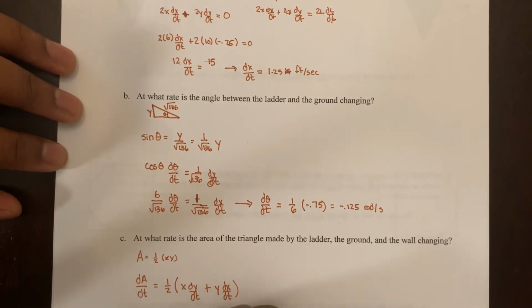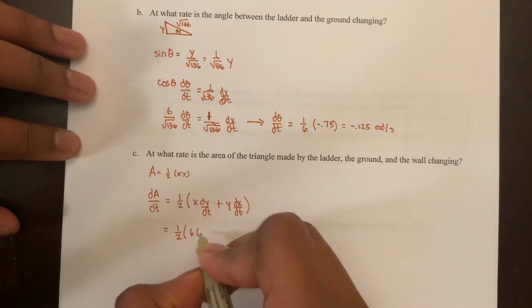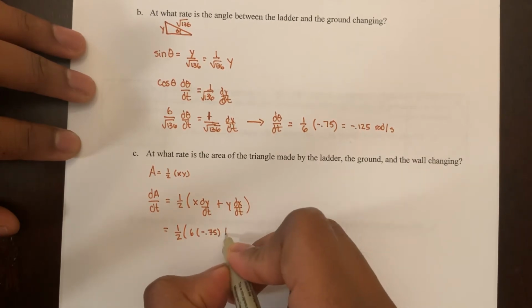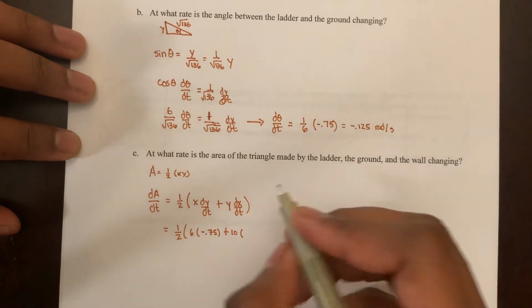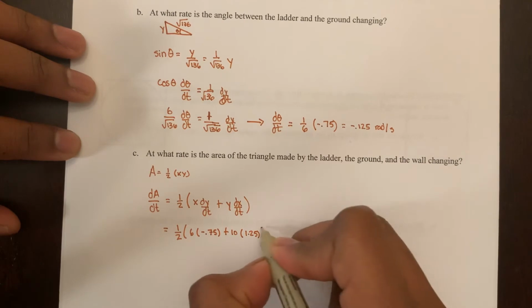And we substitute in all the values that we have. X is 6, dy over dt was negative 0.75, y was equal to 10, and dx over dt was 1.25.